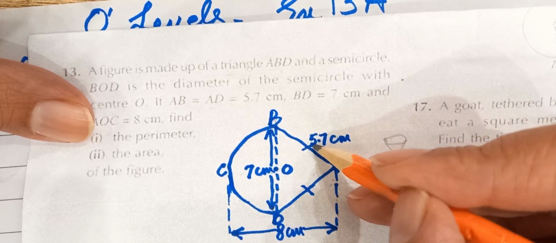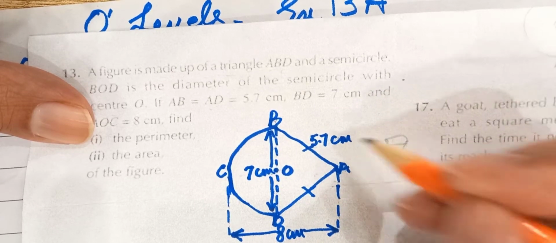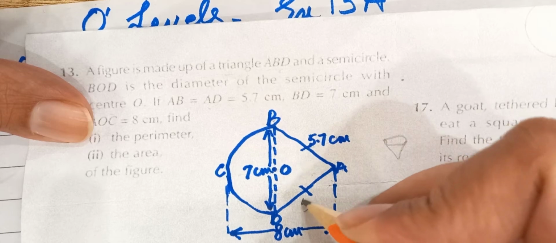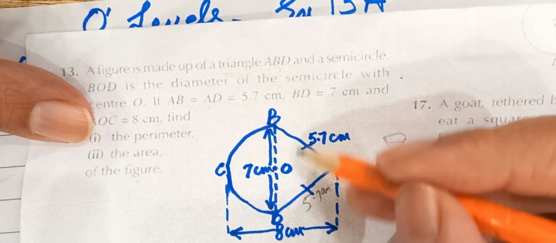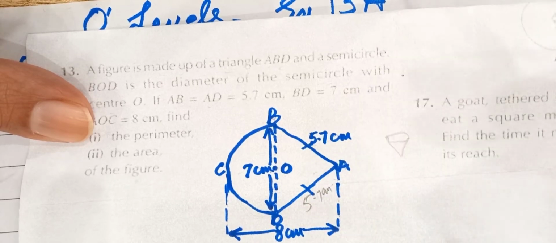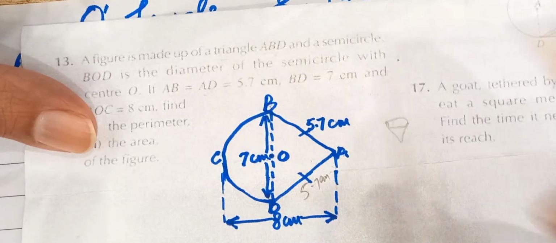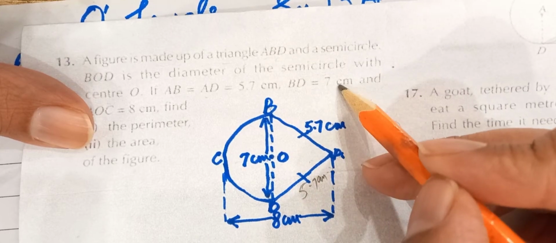So if this is 5.7 centimeter, this side is also 5.7 centimeter long. So we must fill in the information. BD is equal to 7 centimeter.